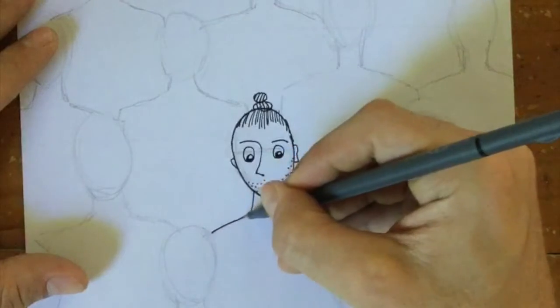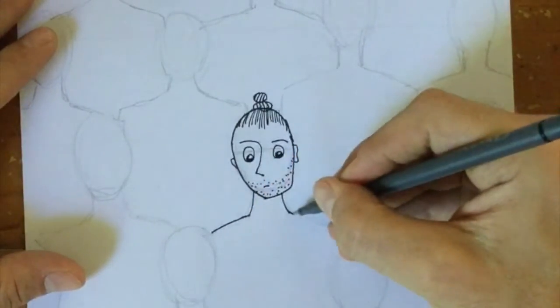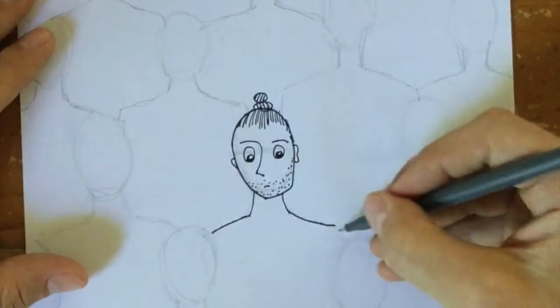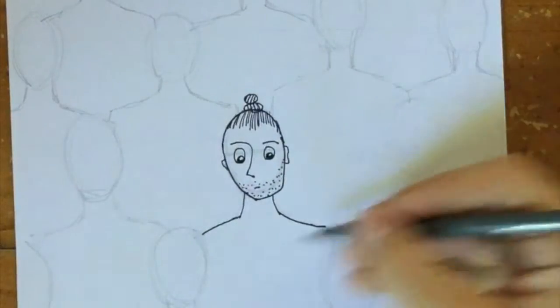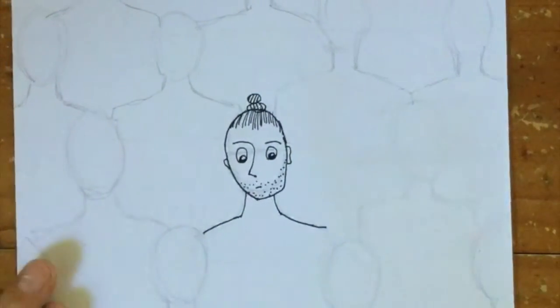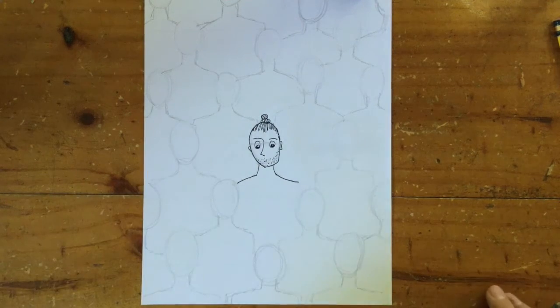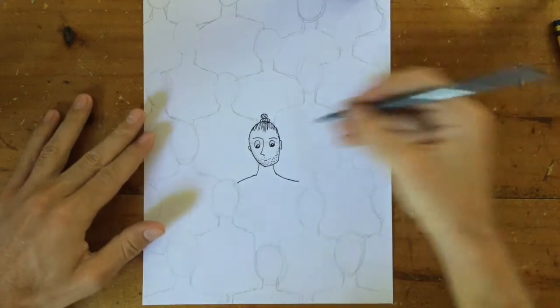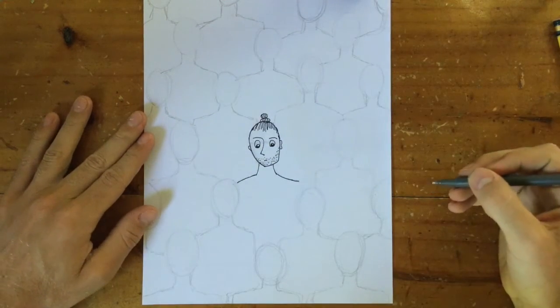Neck. Now until I do the heads below, I'm just going to leave it at that. So we're just aiming for all of the faces first.